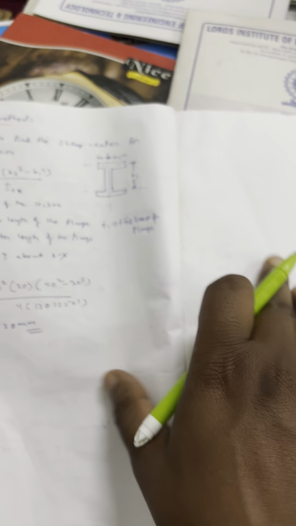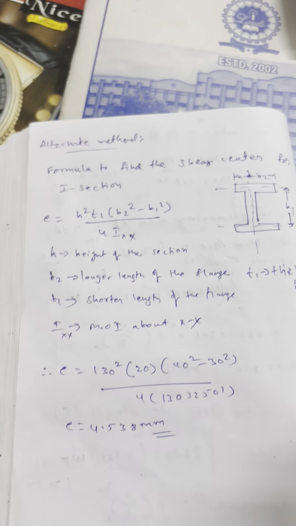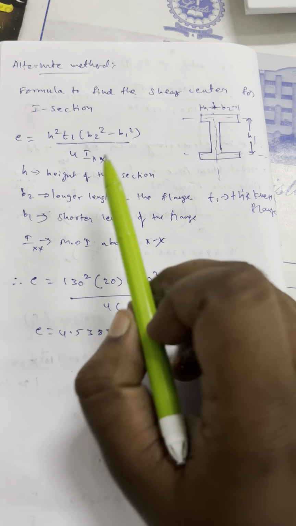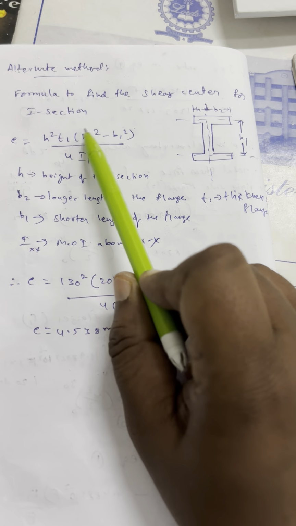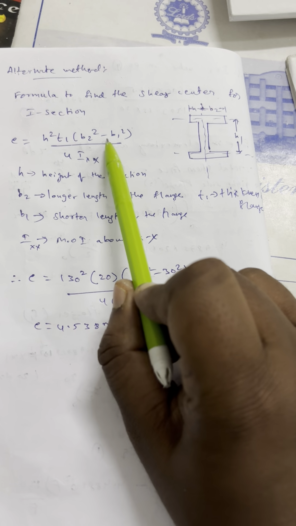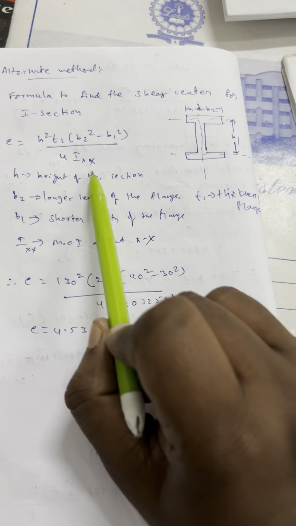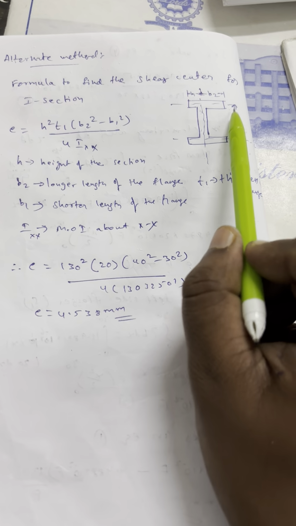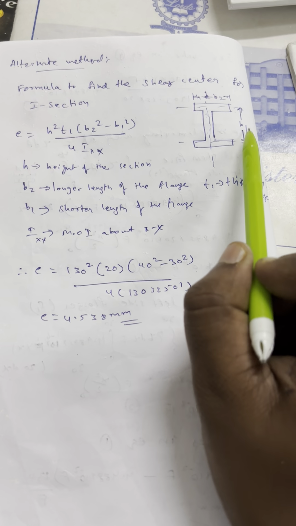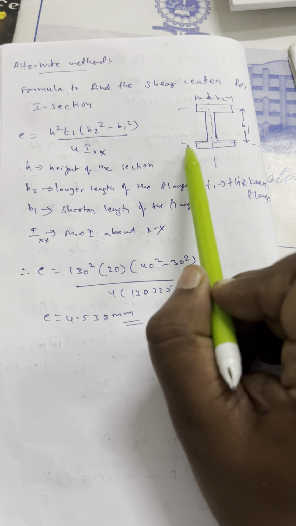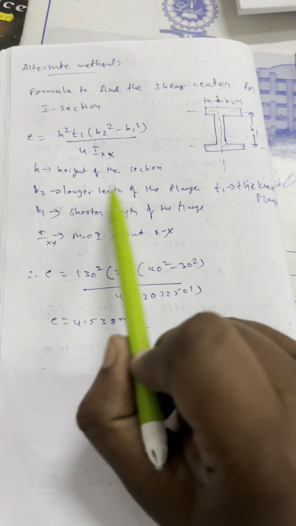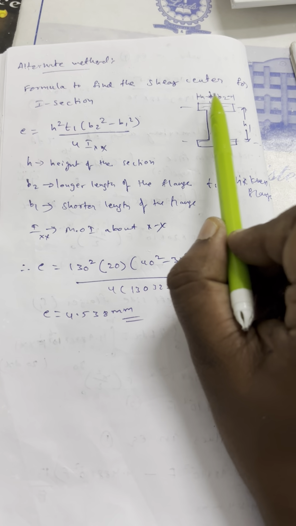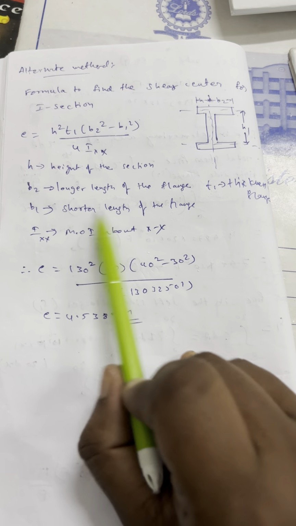Otherwise, if the question is for 2 marks, we have a direct formula to calculate the shear center for an I section. The formula for this type of I section is e equals h square t1 times b2 square minus b1 square, over IXX. h is the height of the section, this one. It is not h1, only h. B2 is the longer length of the flange, and b1 is the shorter length.